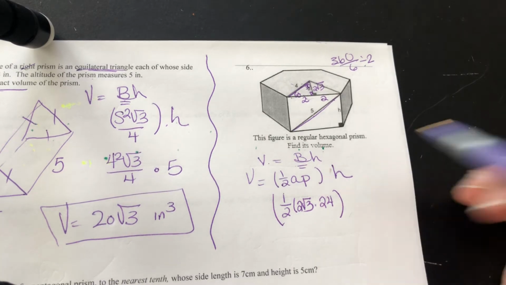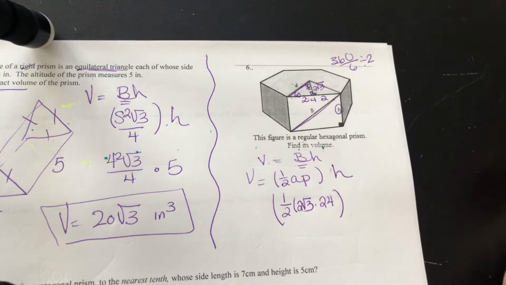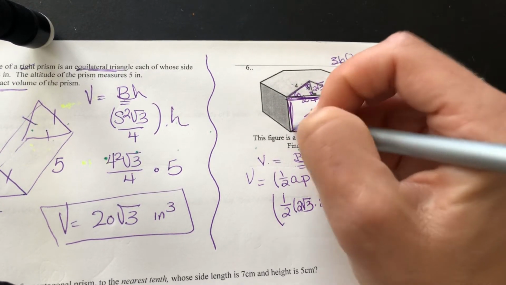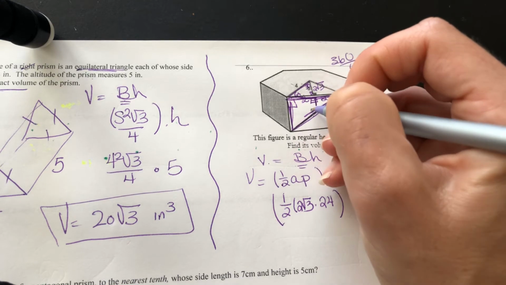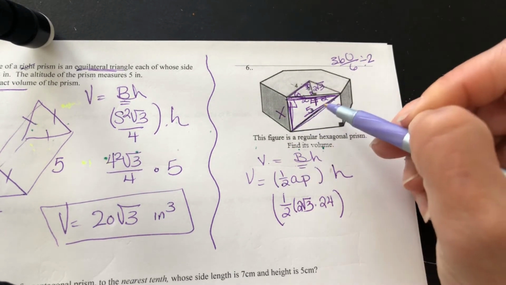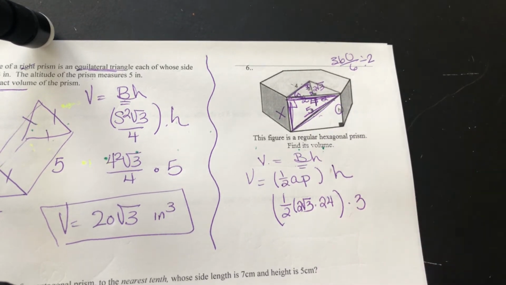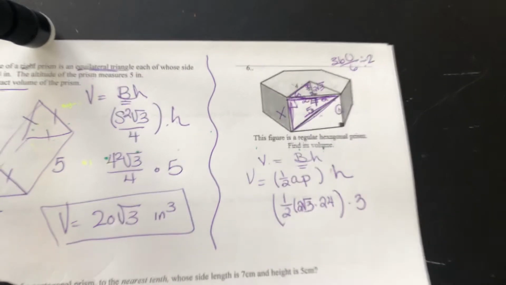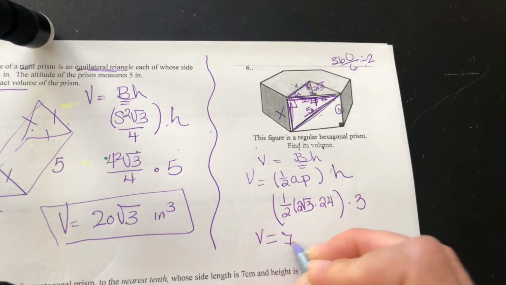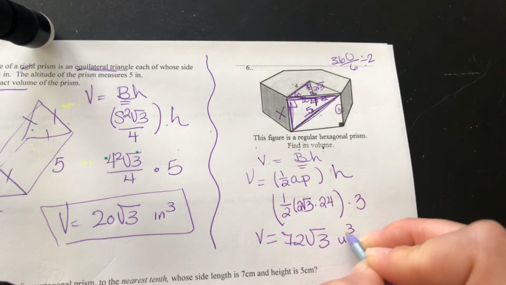Now we want to find the height of the actual prism. Well, if you think about this, this is 4, and look what we have here. We have a right triangle. So we have 4, 5, Pythagorean theorem, or knowing your triples, 3, 4, 5. So my height is 3. You put it all in the calculator. You should get your volume to be 72 rad 3. We'll say units cubed.